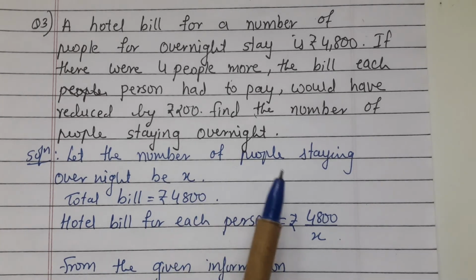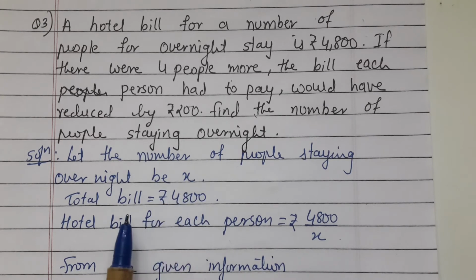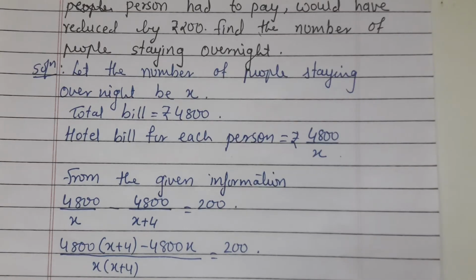Let the number of people staying overnight be x. Total bill is equal to rupees 4,800. Hotel bill for each person is equal to rupees 4,800 upon x. If there were 4 people more, then each person would have given the money 4,800 upon x plus 4, which was 200 rupees less. Therefore, 4,800 upon x minus 4,800 upon x plus 4 equals 200 rupees.